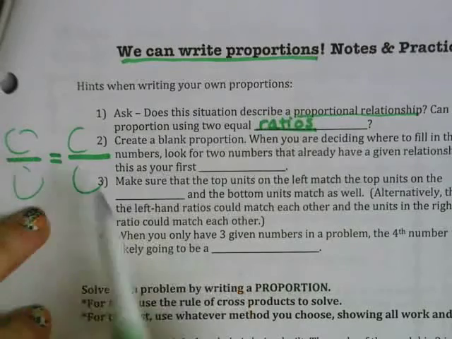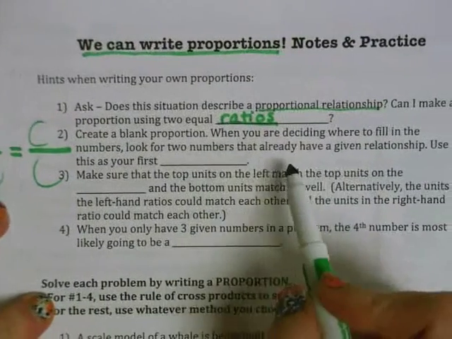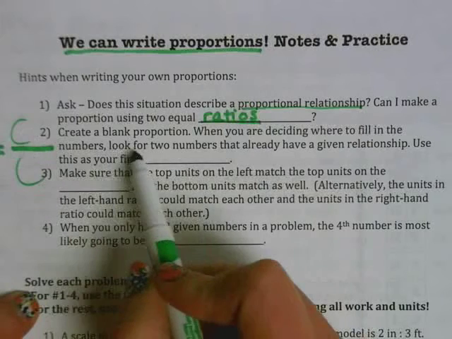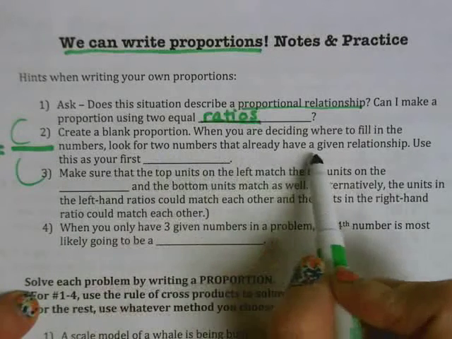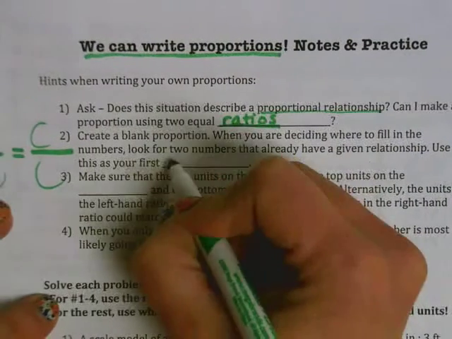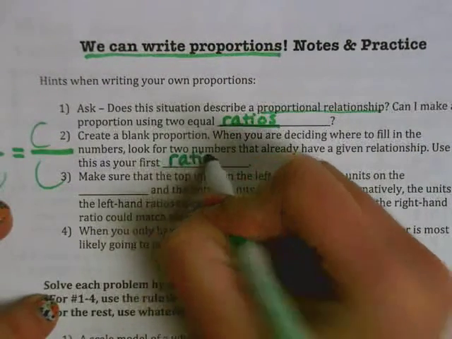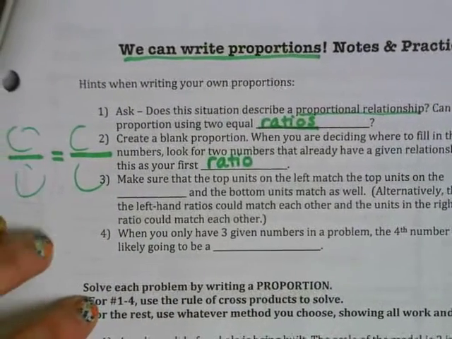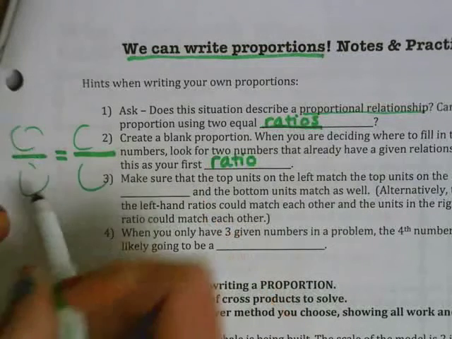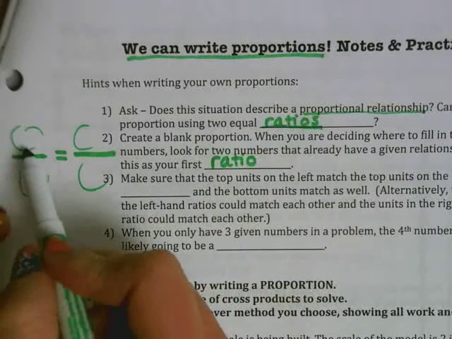So making that blank proportion. And when you're deciding where to fill in the numbers, we've got to put them somewhere, we're going to look for two numbers that already have some given relationship, that are already in a ratio. We're going to use this as our first ratio. So if they're comparing in the statement, there are 4 apples for every 3 oranges, that is already a ratio. That's what we would start with.